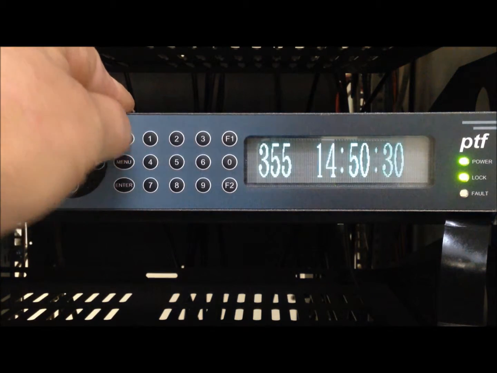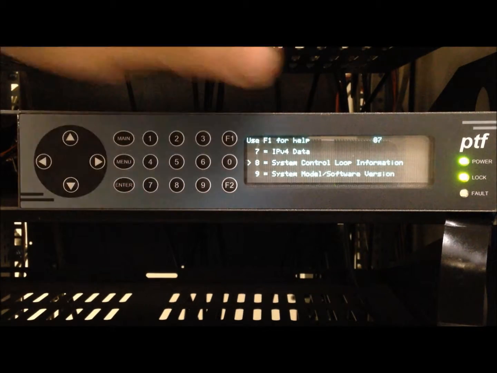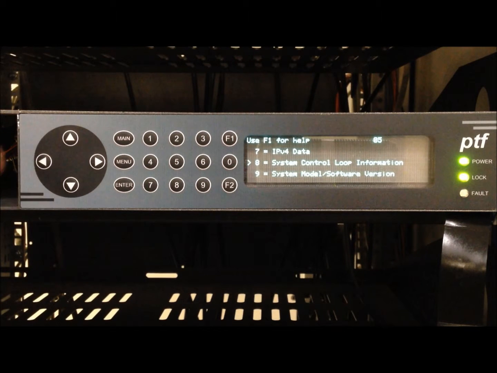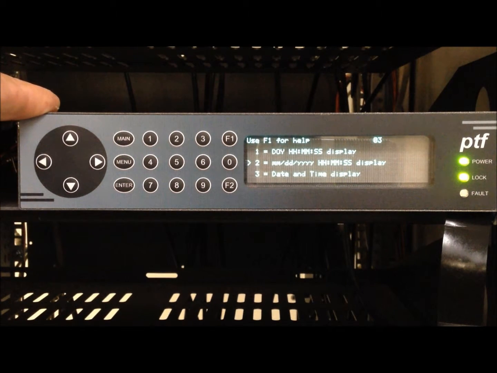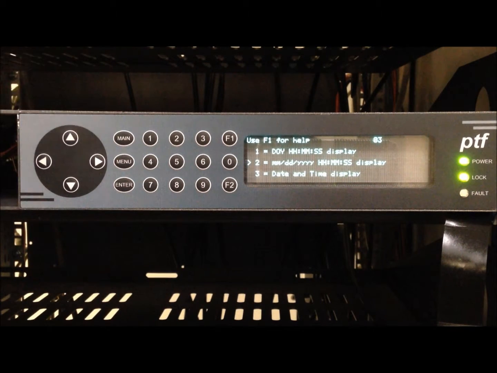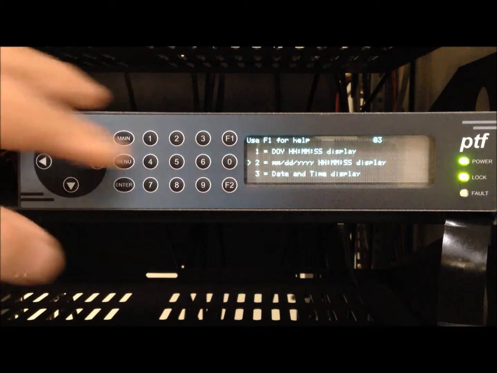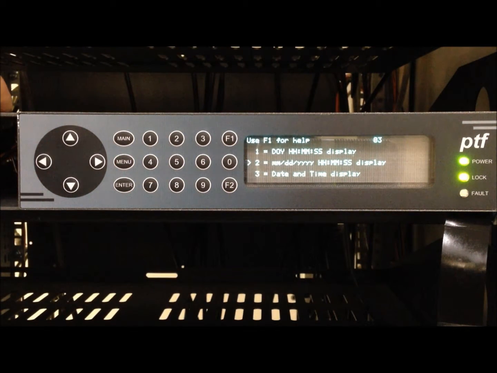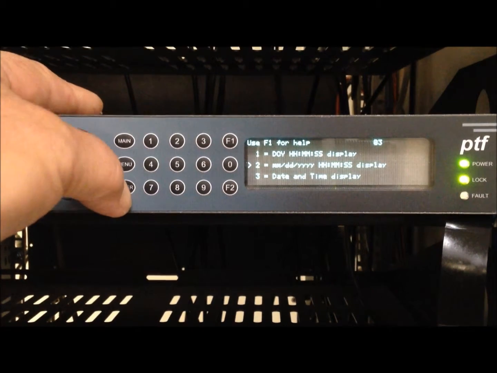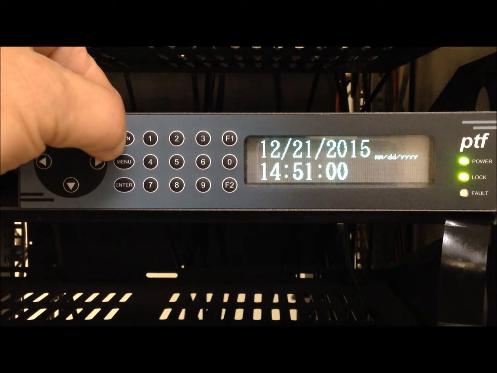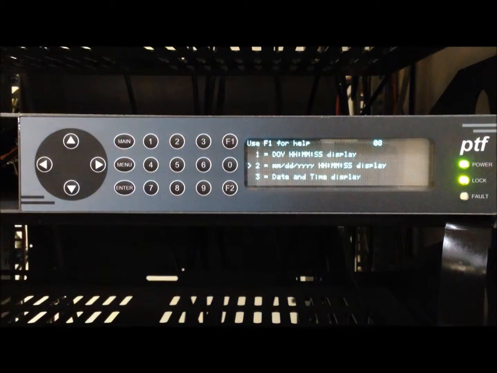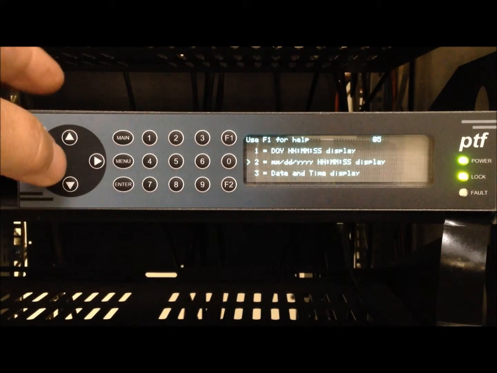If we go back to the main menu, you see this number is counting down. If I push this button, that will stop the countdown and I can then select which display I wish to select. If I want to change the default value, I can just highlight the display I want to show on boot up and press the enter key. That will now take me to display number 2, and if we come back to the main menu again, you will see that display 2 is automatically highlighted.